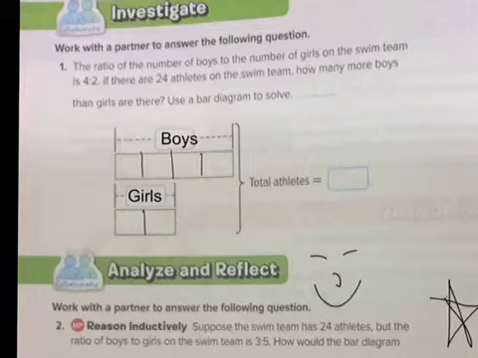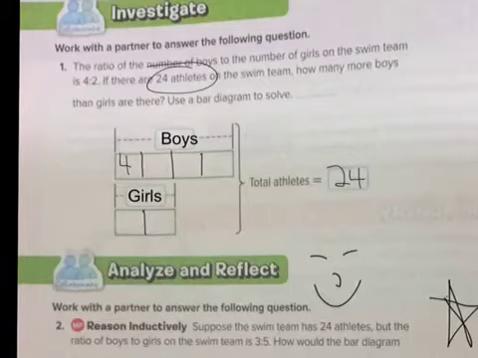But the total number of athletes we were told is 24. Correct? 24. So 24 divided into 6 equal parts. That means per section I should have 4 people. So here. Okay, does that make sense? Now, that means that I have 4, 8, 12, 16, 20, 24.